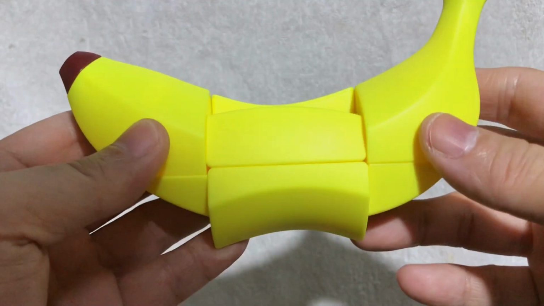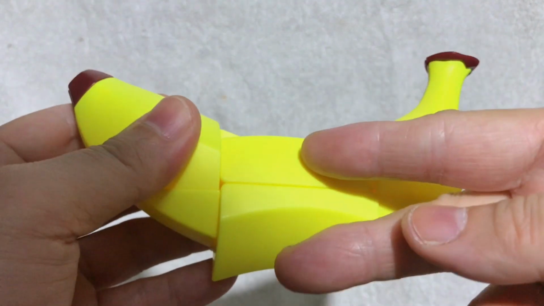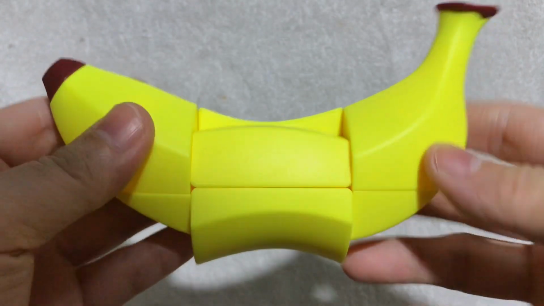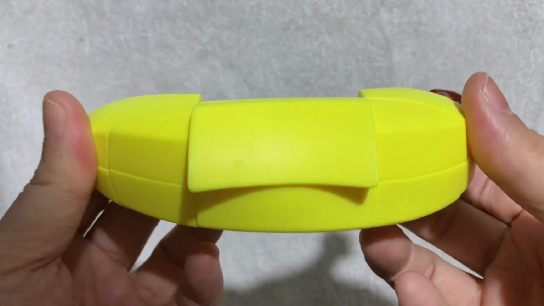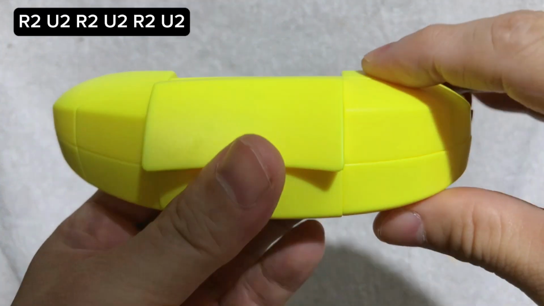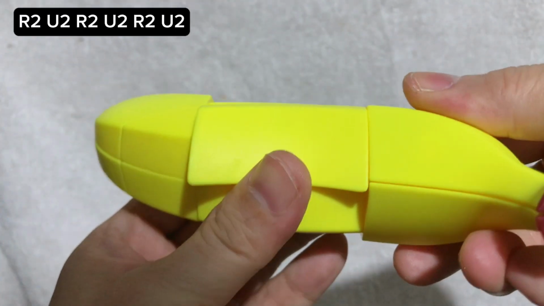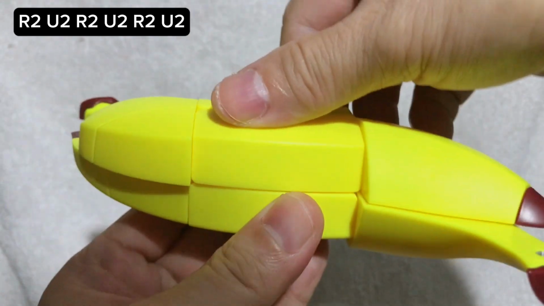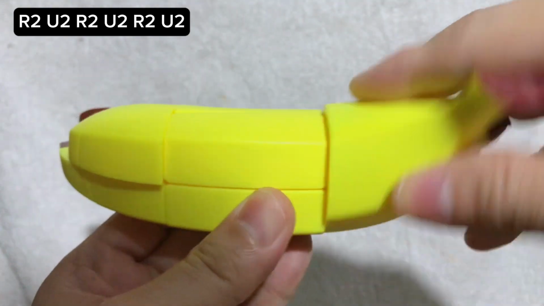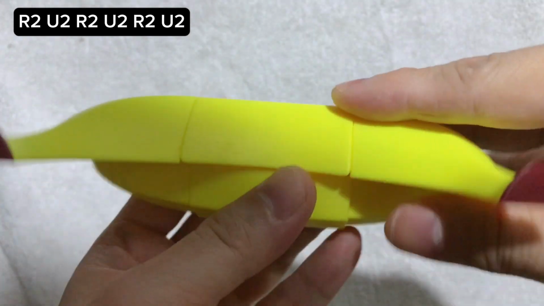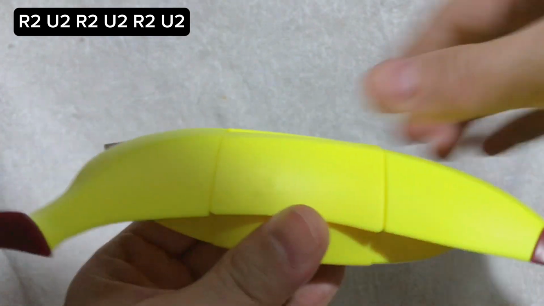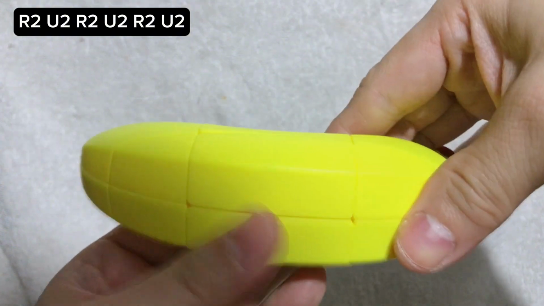Here's a case when we need to swap these two. In order to swap these two, just hold it like this and do this algorithm. R2, U2, R2, U2, R2, U2.